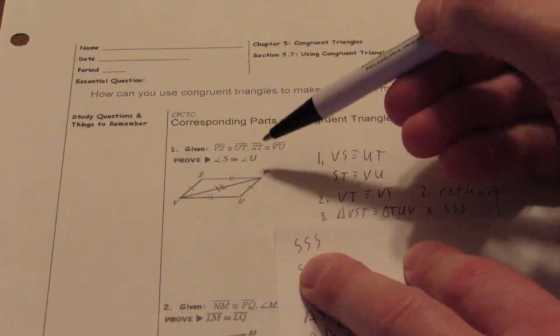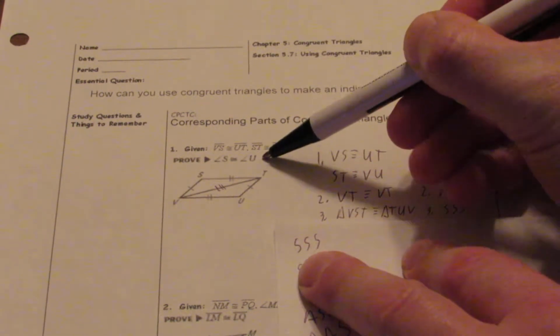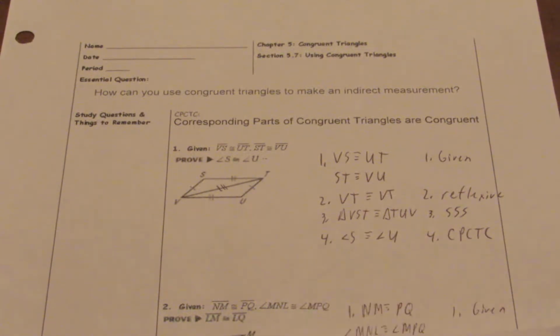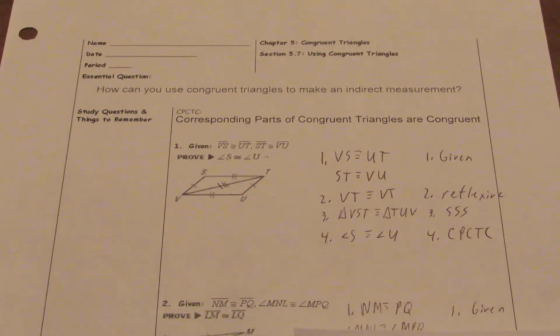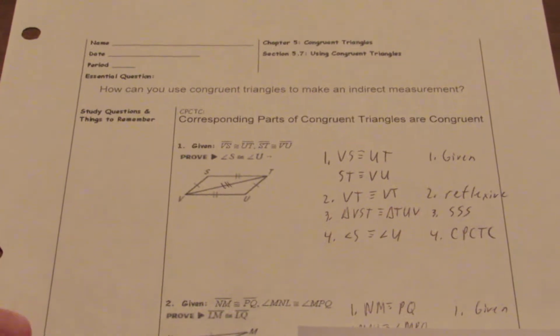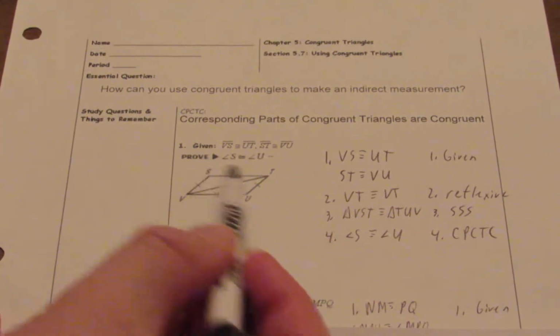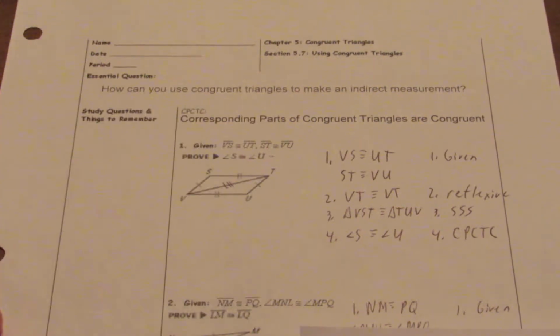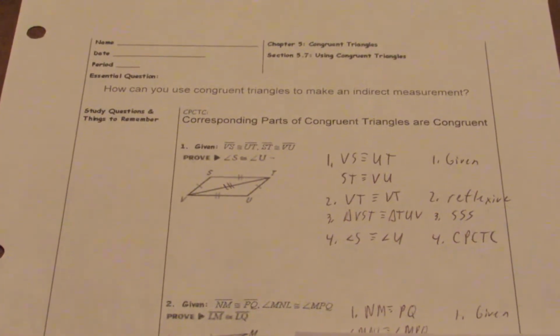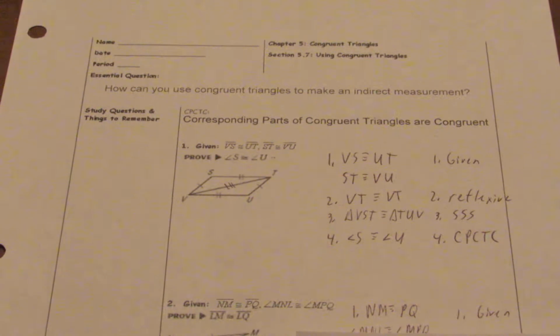And then my last step is what I'm trying to prove. And if we're going beyond proving triangles congruent, my final step is always going to be CPCTC. All right, so again, that's saying I've proven the triangles congruent. So now I know that corresponding parts are congruent. So S and U correspond and therefore have to be congruent. A lot easier to say CPCTC, but that's what that statement is saying.